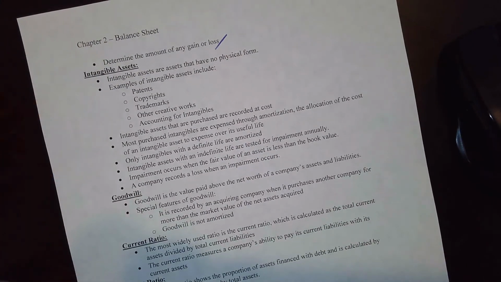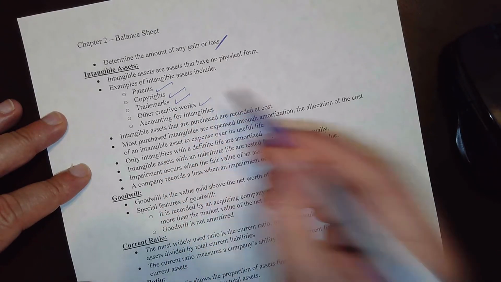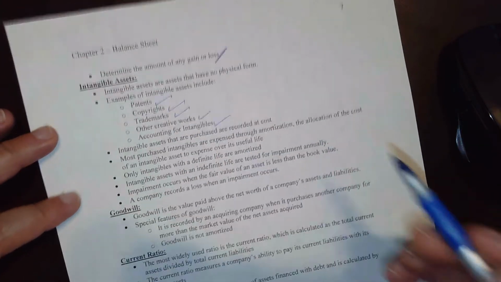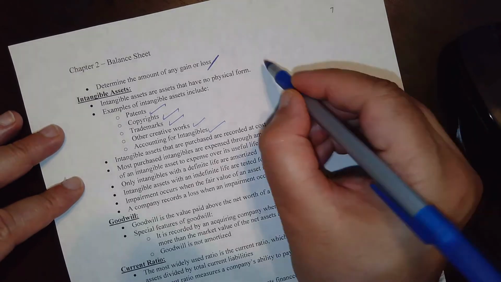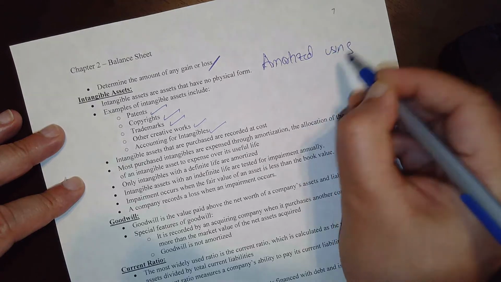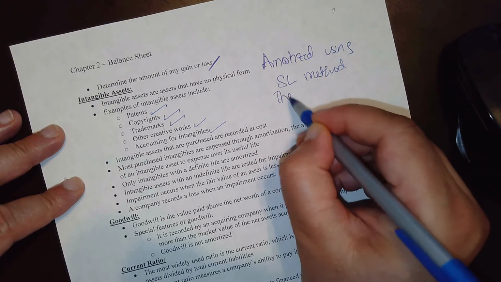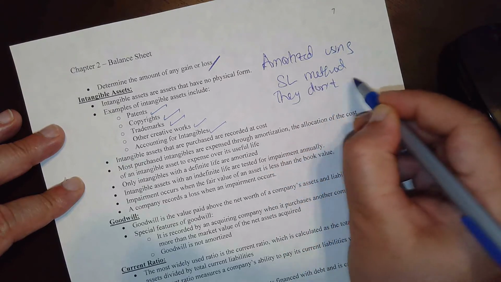Intangible assets we talked about are patents, copyrights, trademarks, other creative arts, and accounting intangibles. Intangibles are amortized using the straight line method. They do not have salvage value.